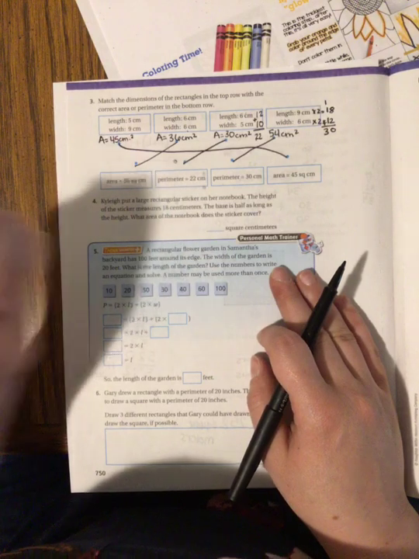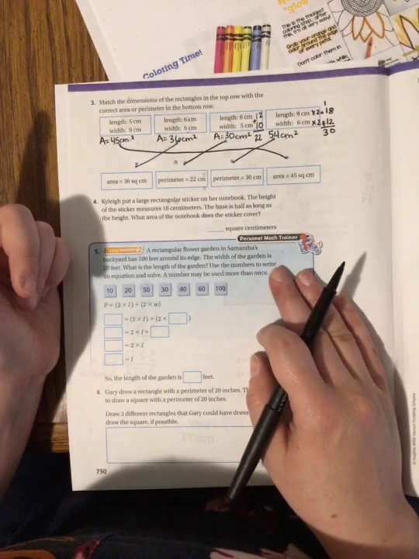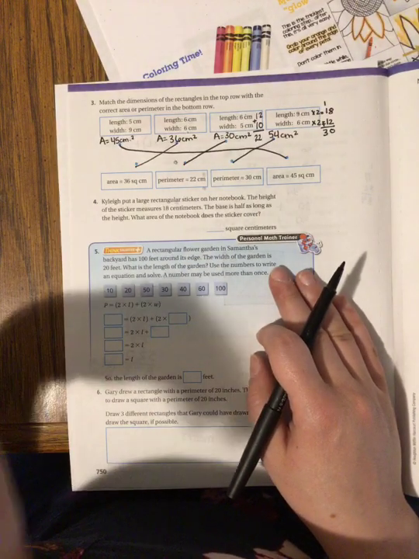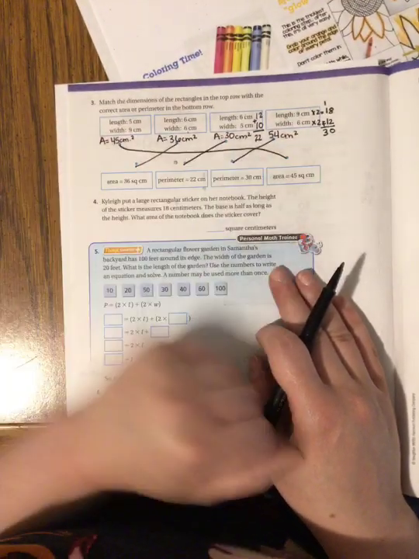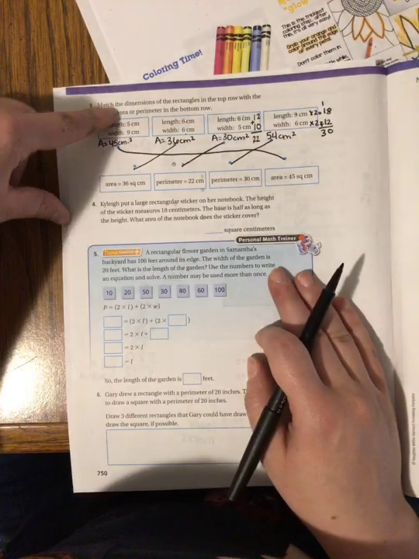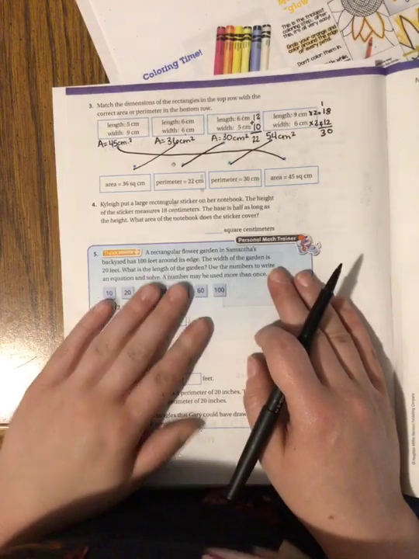Perimeter, 2 times the length plus 2 times the width. Or you can add these up and multiply by 2. For area, you multiply the length times the width.